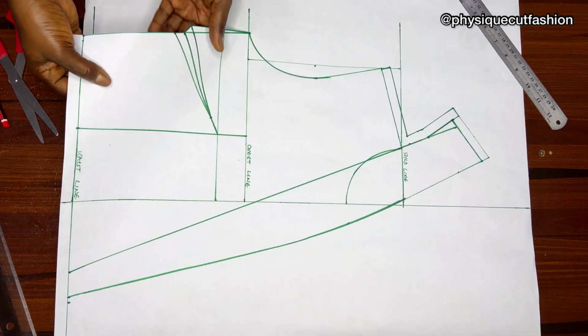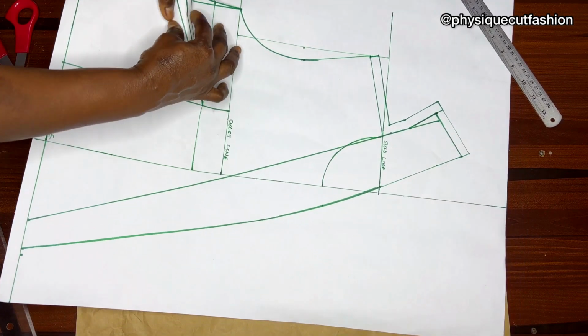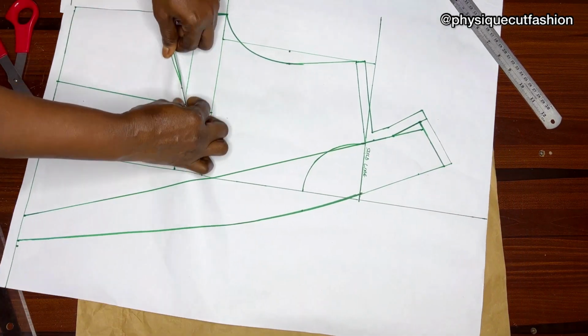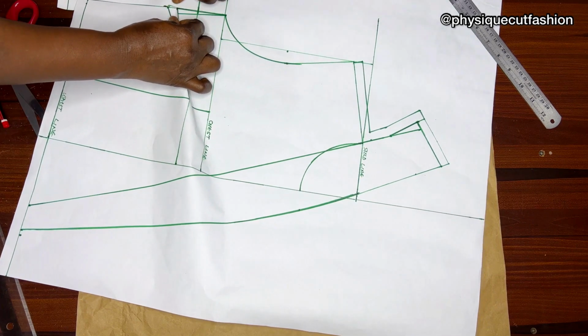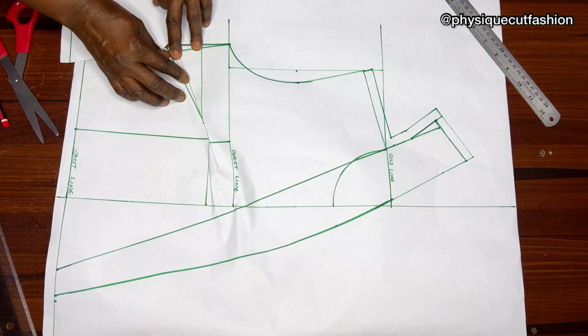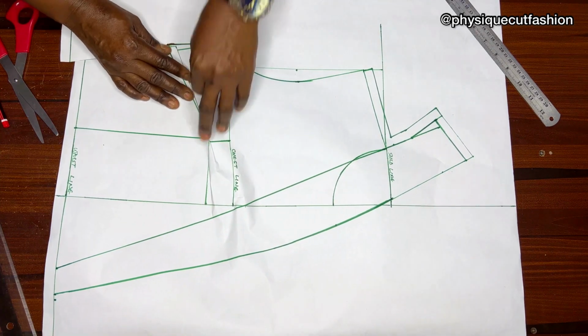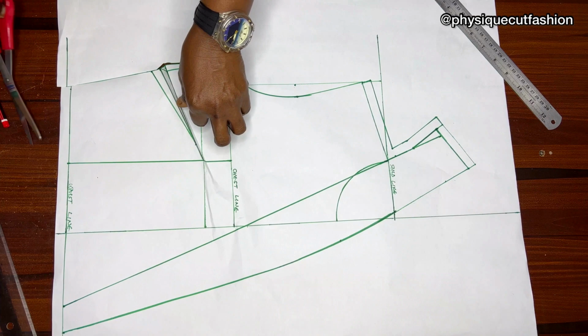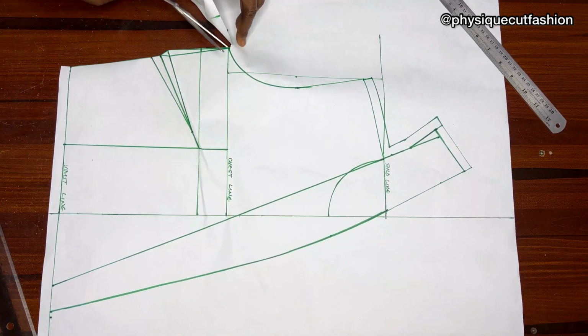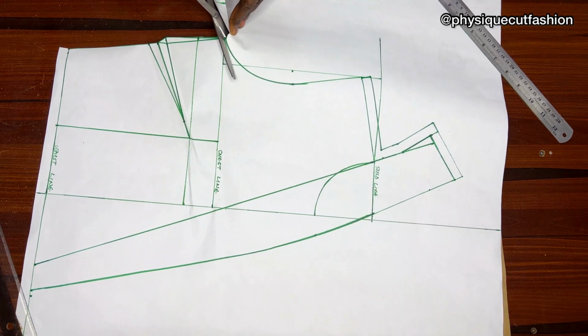So for this side dart, this is the way it's going to be. You are going to hold the darts on your fabric. We are not going to remove it. The dart is going to be held on your fabric, and it's going to look like this. So let me just put out the remaining.